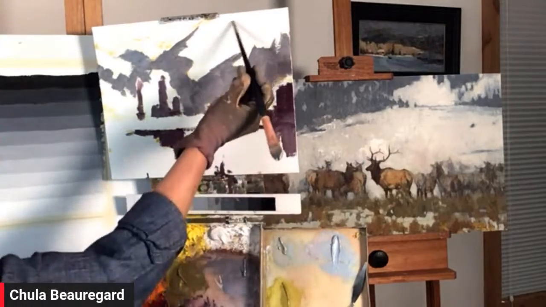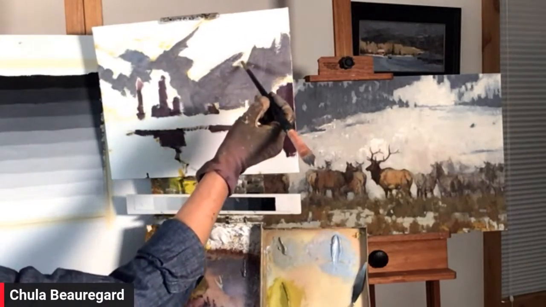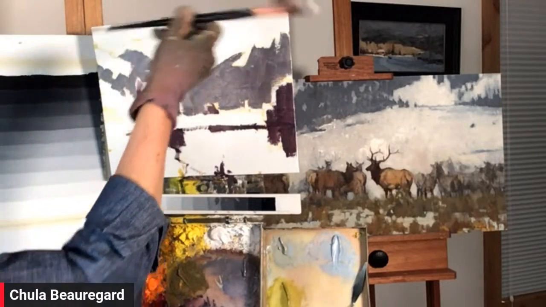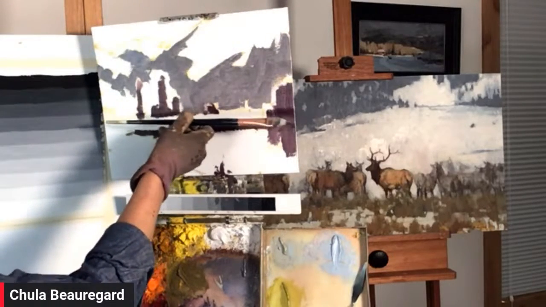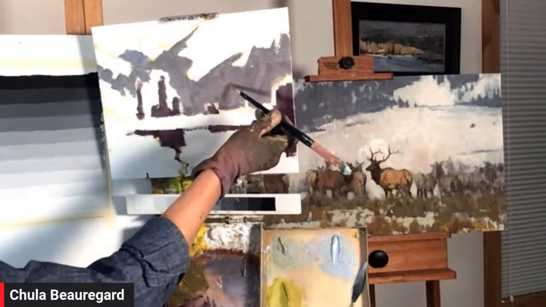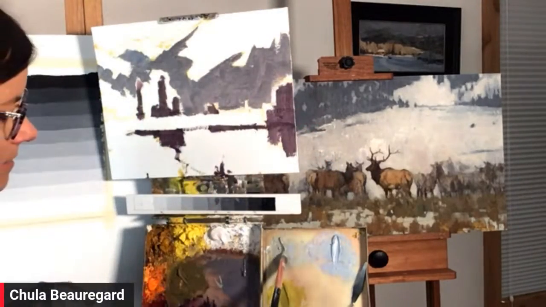All right, so then I'm going to do the light on the mountain up here. So it's slanted. It's not going to be as light as this floor, but it has light on it. So it needs to be lighter than these areas.